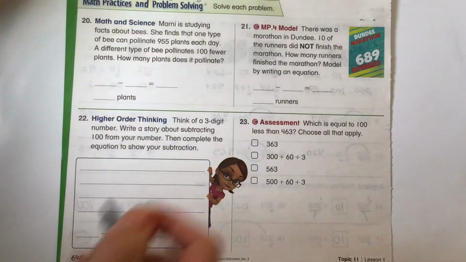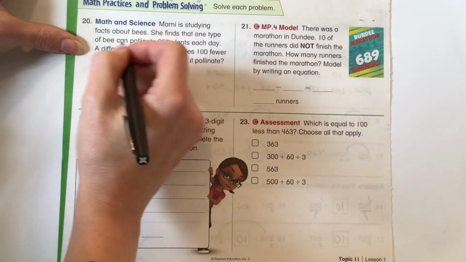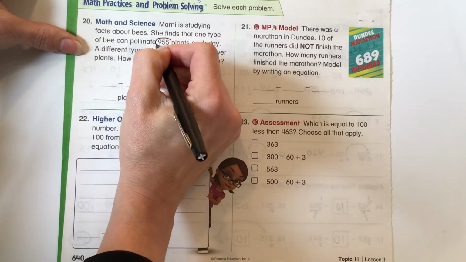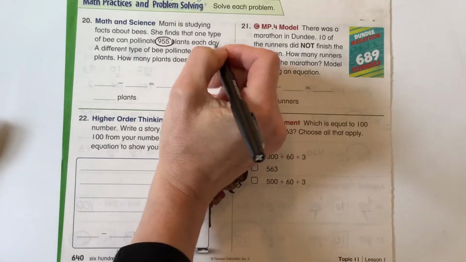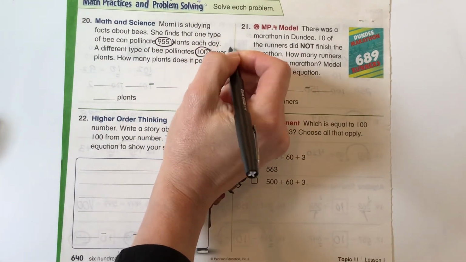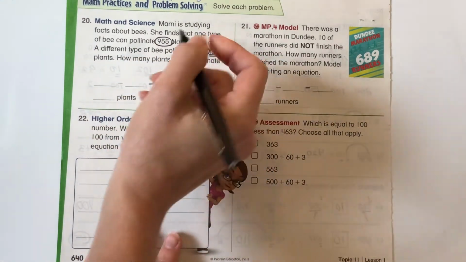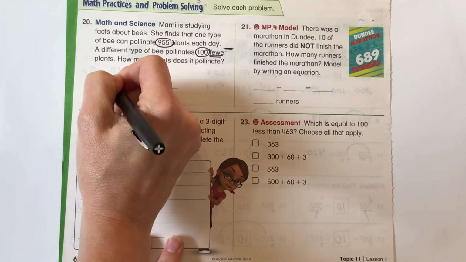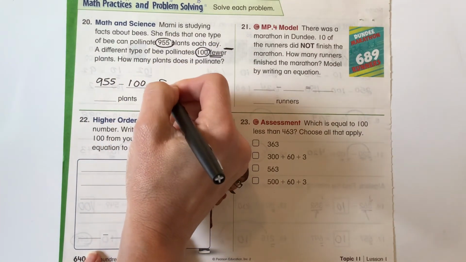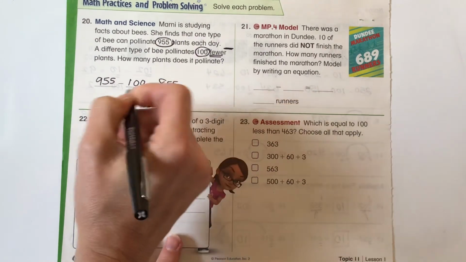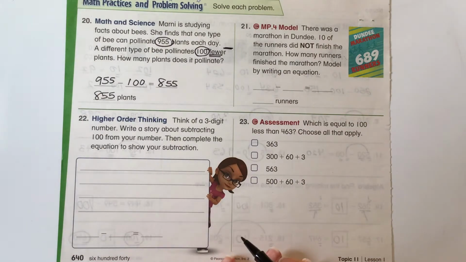Okay, let's take a look at our last page here. Marnie is studying facts about bees. She finds that one type of bee can pollinate 955 plants each day. A different type of bee pollinates 100 fewer. Fewer lets us know we're going to be subtracting. 100 fewer plants. How many plants does it pollinate? So if we have 955 minus 100, we know it's going to be 855 plants.